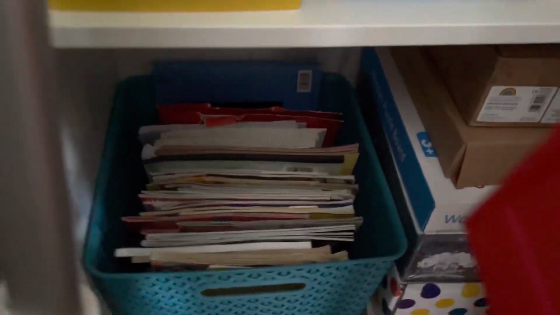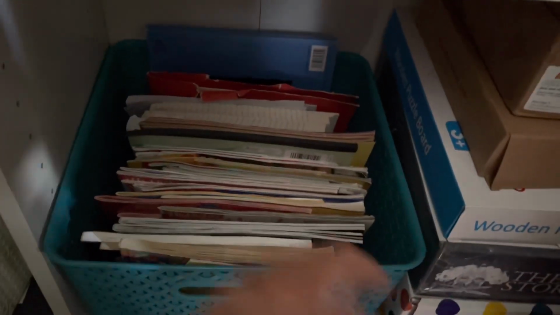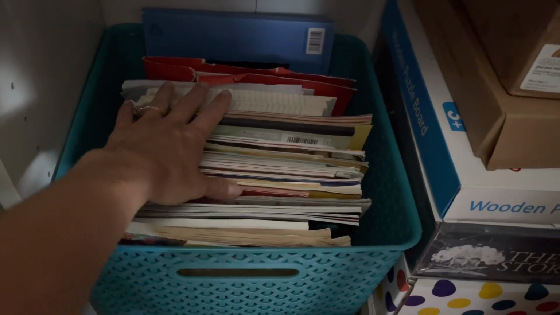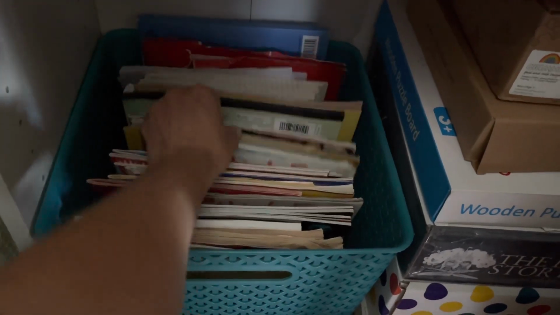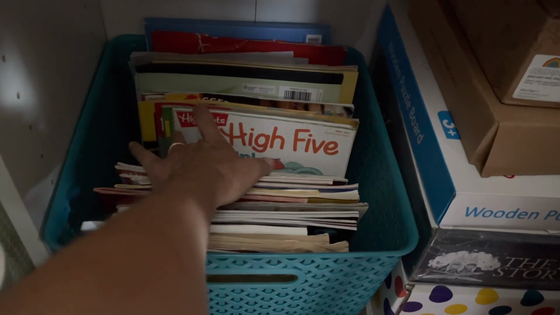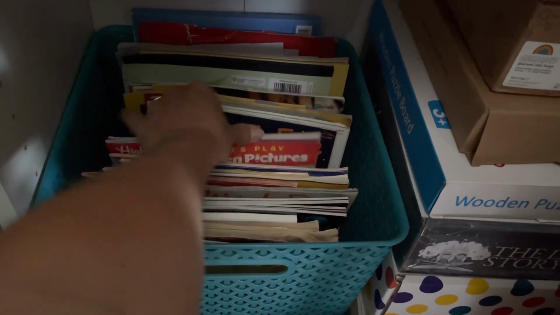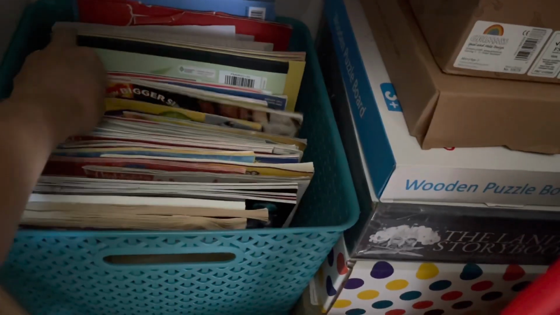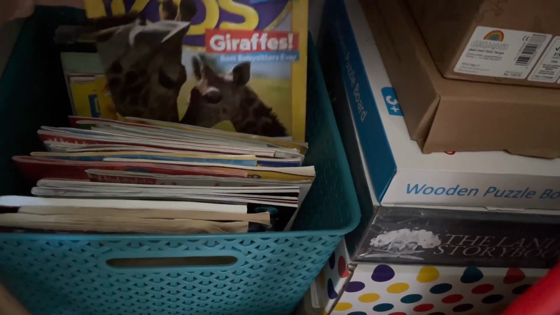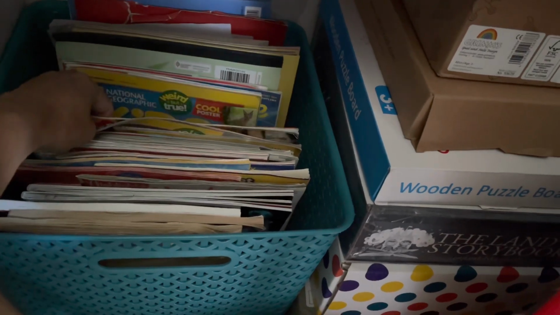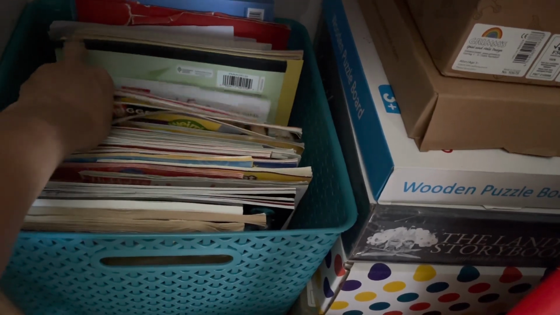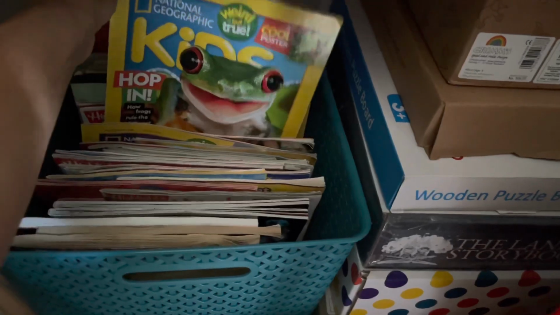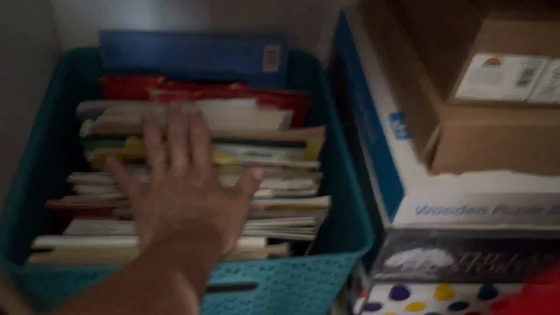So there it is. And then down here in this bin is where I keep lots of stuff. Like, there is some extra paper and mostly like the High Fives, the Highlights, activity books and things like that are in here. Like, here's another one. This one's about giraffes. But I try to keep them in here so that if I am covering something, I want to pull something for the younger kids, I have things in here to pull from.